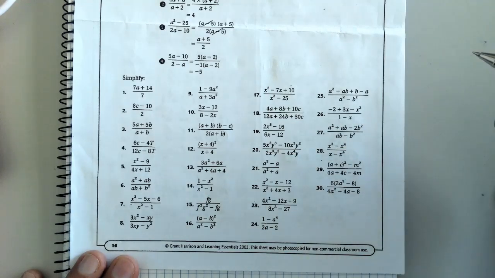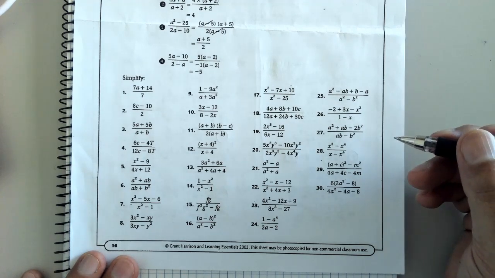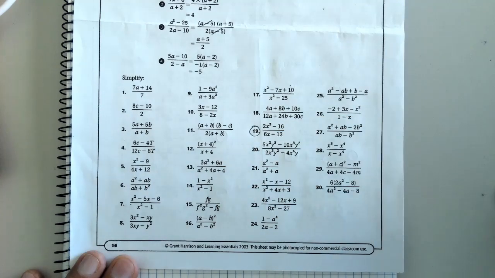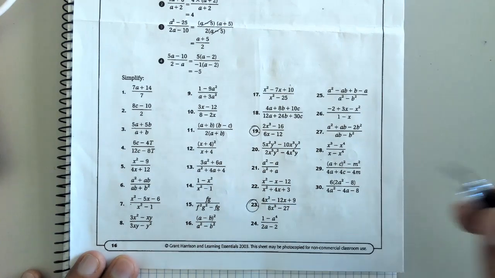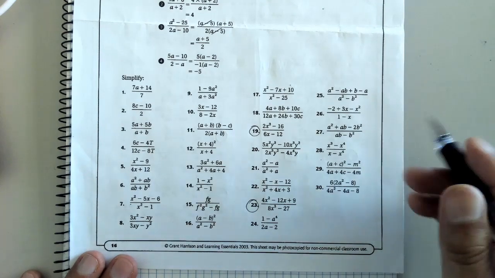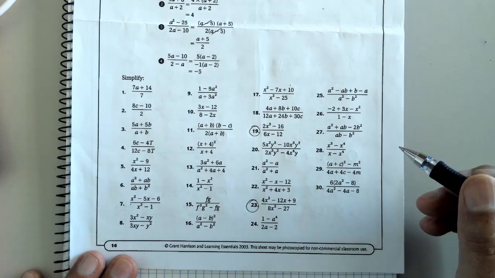Okay, but I tell you what you don't need to do. So you don't need to do question 19. Okay, you don't need to do question 23, and let me see if there is any other thing.